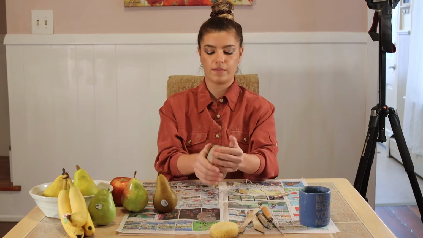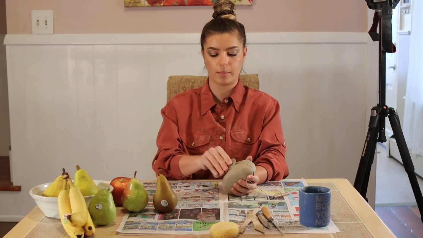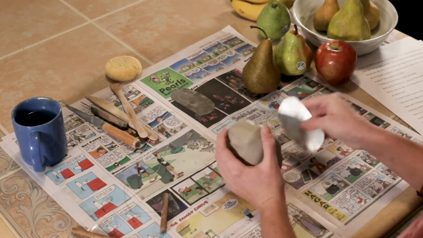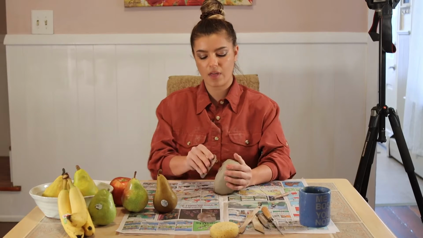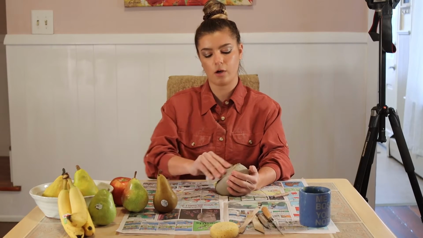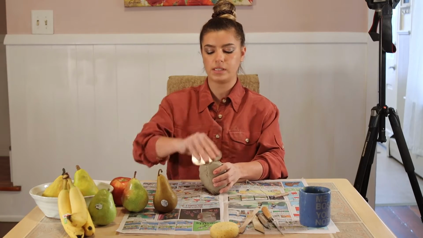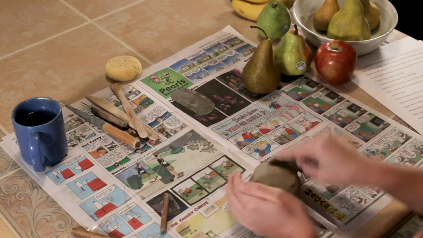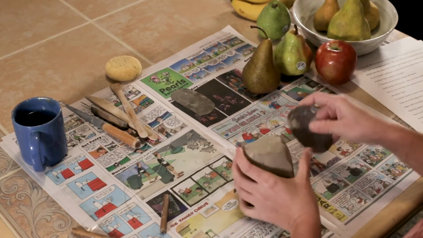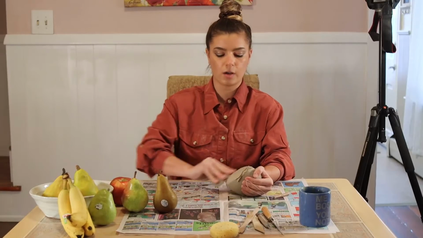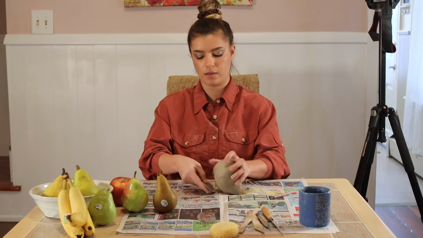So once you have this, you're gonna take your serrated rib again and just go over all the edges that you just overlaid. It's good to have the hollow form here because it helps hold air in so that you can sculpt it easier. If there was a hole in it right now, it would be collapsing on itself. So the air bubble inside just helps you be able to form it.